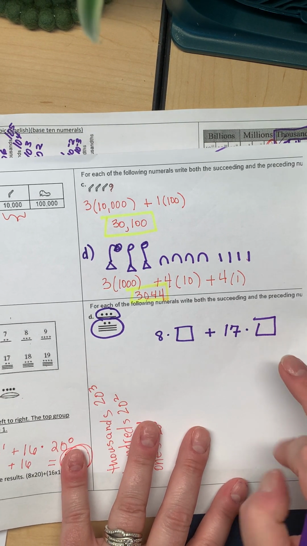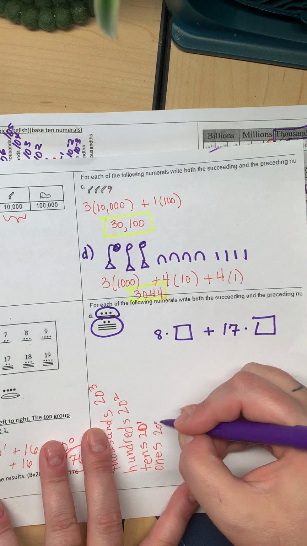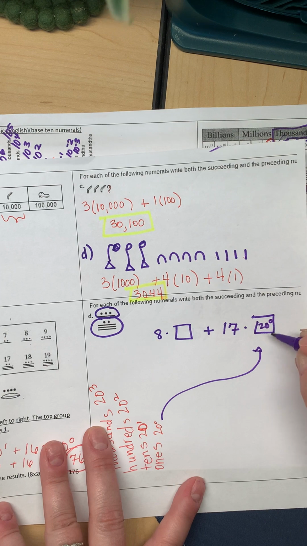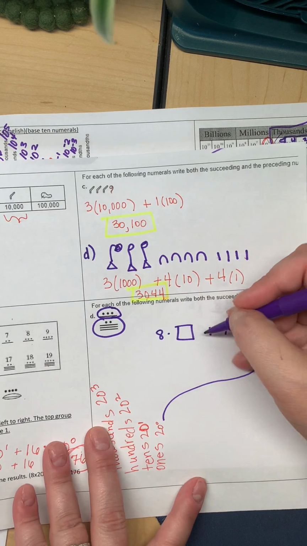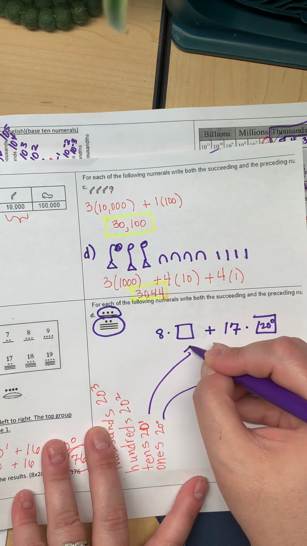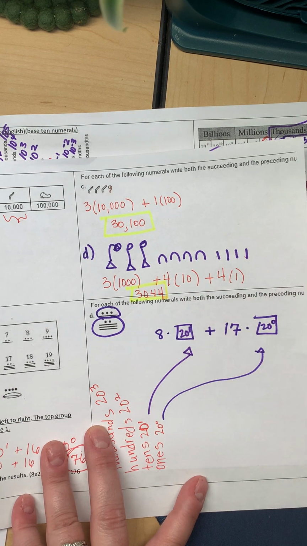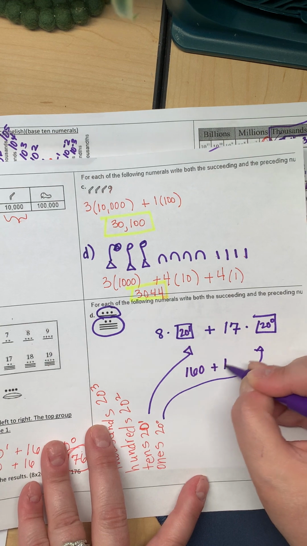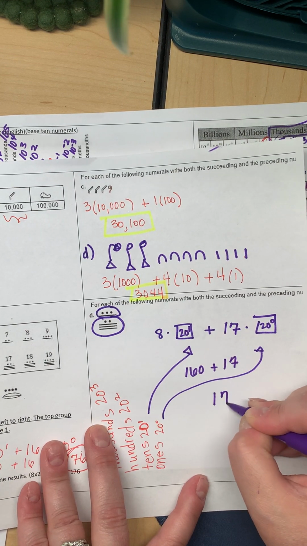Well, the one on the very right always has the 20 to the 0. The next one, the 8, is the 20 to the 1. And that would be, let's see, 160 plus 17. I think that's 177.